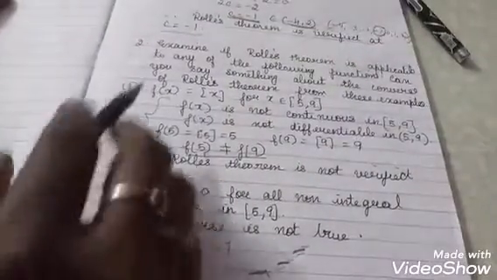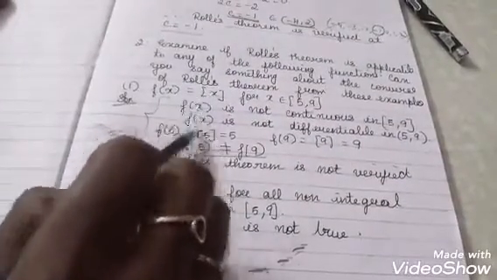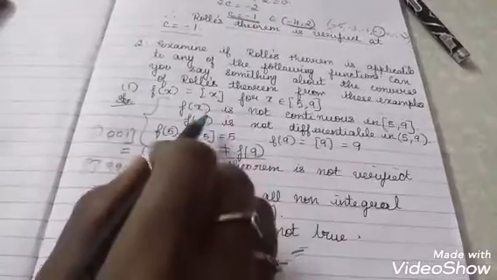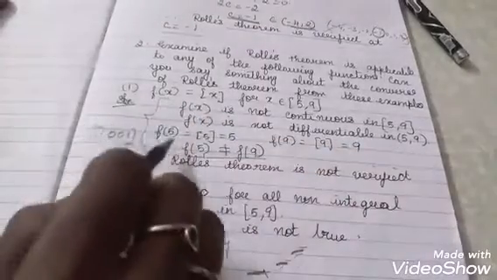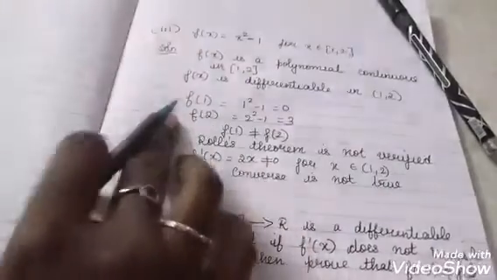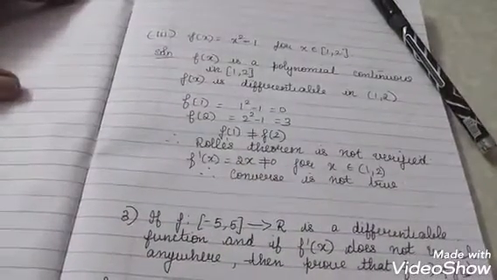You understood? So, for Rolle's theorem, what did I tell you? Just three conditions. First of all, it must be continuous in the closed interval. It is differentiable in the open interval. f(a) is equal to f(b). Then only I can say that there exists a c belonging to (a, b) such that f'(c) is equal to 0. This is what you have here.